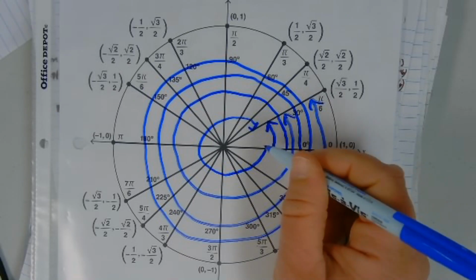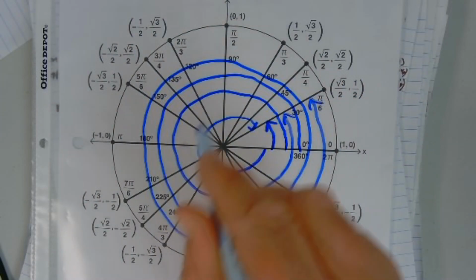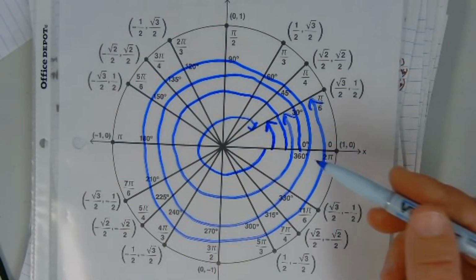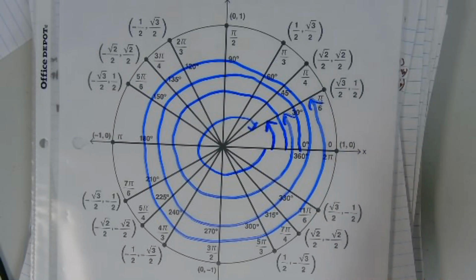So if I went in the negative direction, I could get there, and maybe there'd be some spirals that way too. Because I get a fresh start every 360 degrees or every 2 pi radians, those are what coterminal angles are. So now I'll look at some examples where we calculate those for specific angle measures.